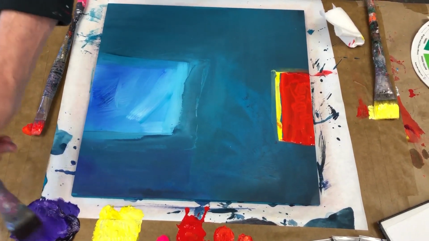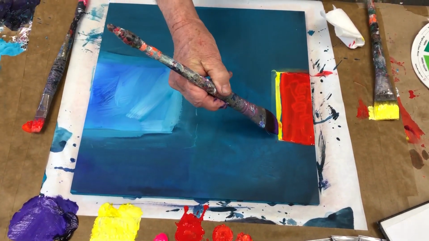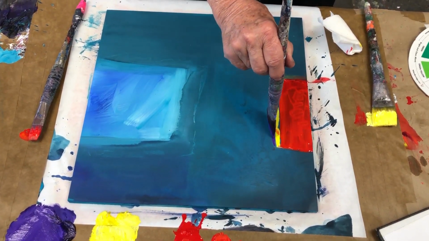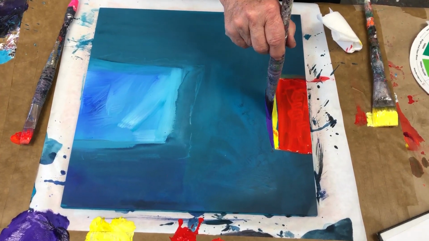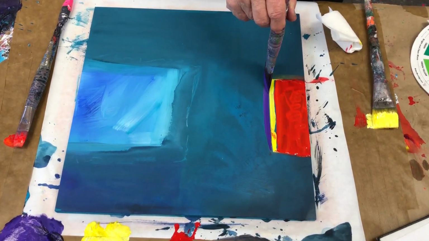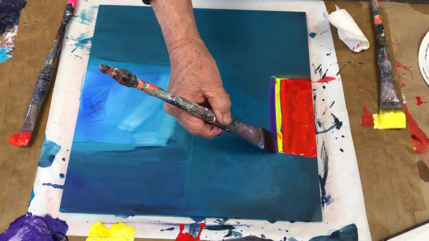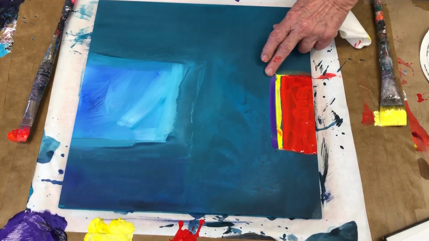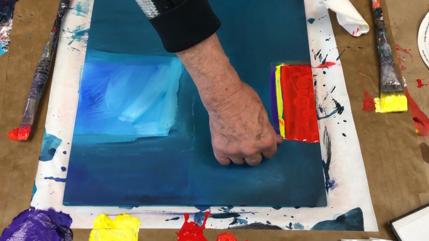That's the color I want. Oh, beautiful color. Man. You can't miss that focal point. Of course, it's the only spot in the whole place.